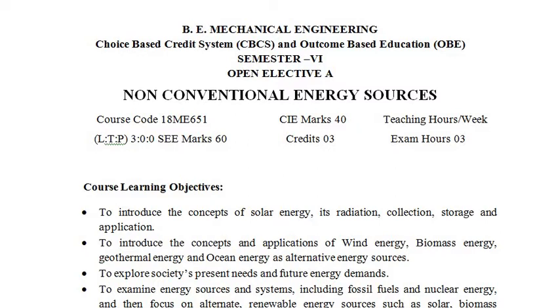In this semester, I am going to handle this open elective subject, non-conventional energy sources. The students who took this subject as an open elective, irrespective of your branch, whether CS, ENC, electrical or mechanical, this subject is an open elective subject. Anybody can choose it to learn the course. I congratulate those who took this subject as your open elective in this semester.